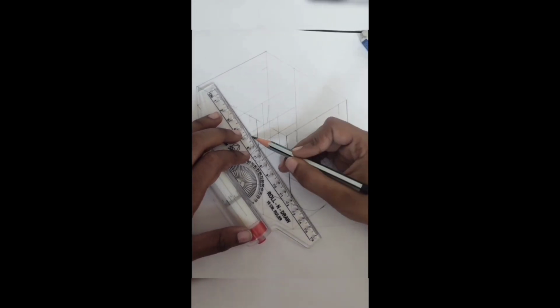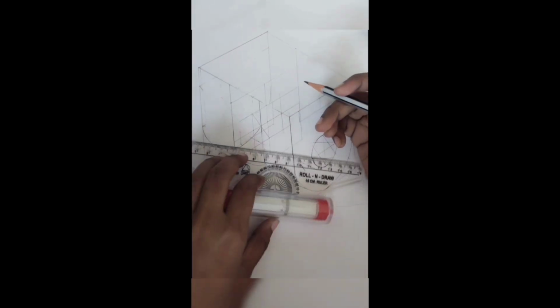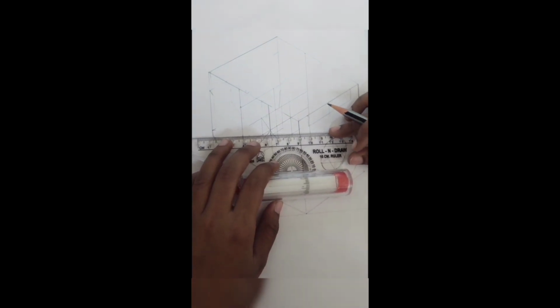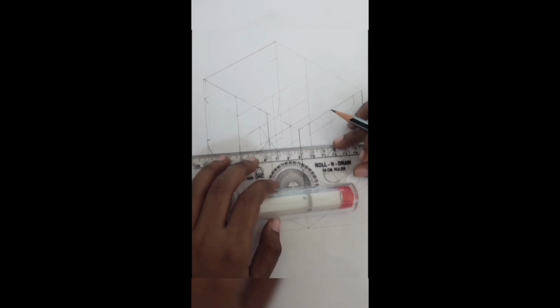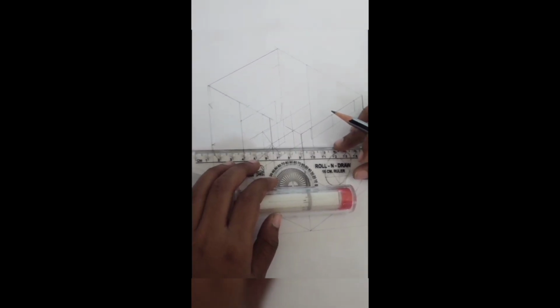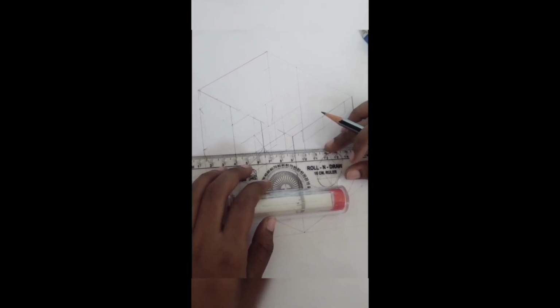Now as we know, we have to take the diagonal side to the shorter side and join it, like earlier, how we make a circle in isometric view. So same like that.